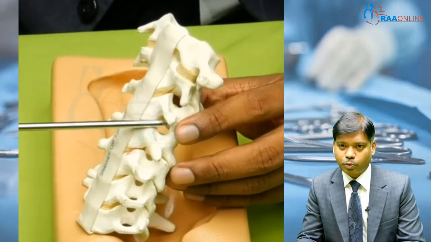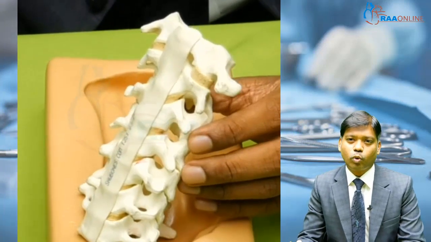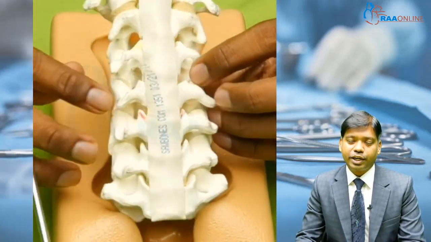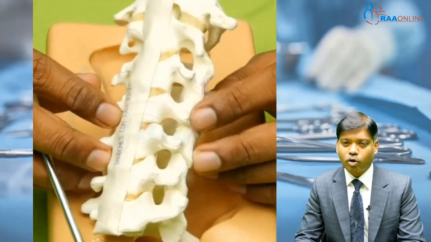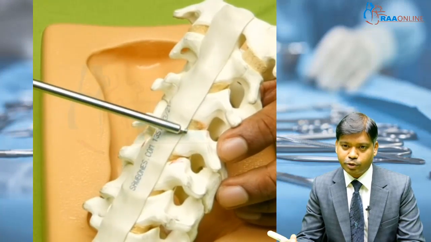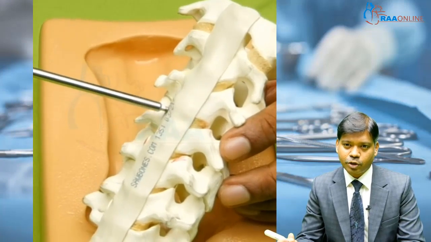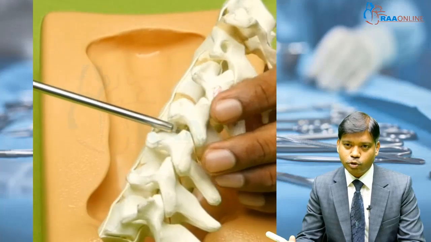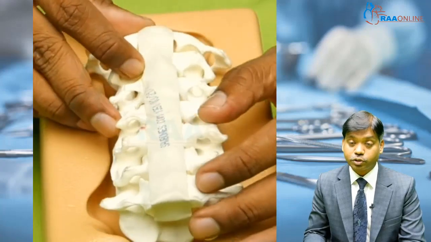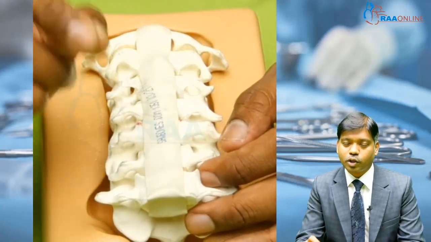Whenever there is a disc prolapse and it is pressing the nerve, the current gold standard treatment for disc prolapse which is not getting better with conservative treatment, or with neurological deficit, is anterior cervical discectomy and fusion, wherein you remove the entire disc. You remove this disc, you remove the posterior longitudinal ligament, and you remove the prolapsed fragment which is causing compression on the nerve root or on the cord.